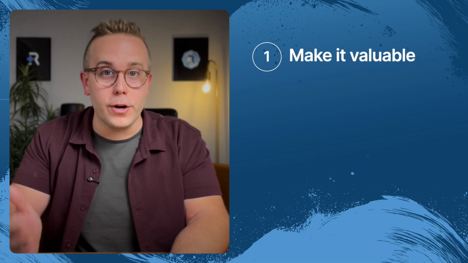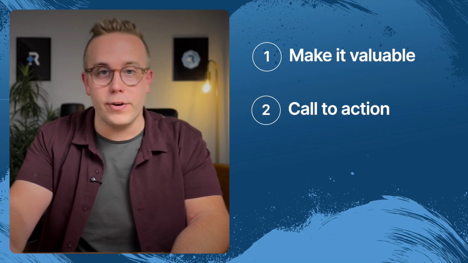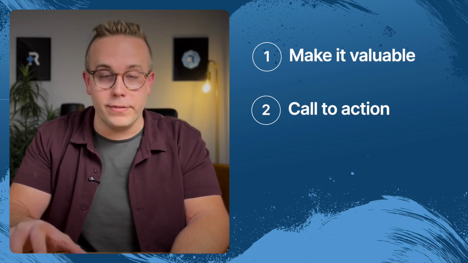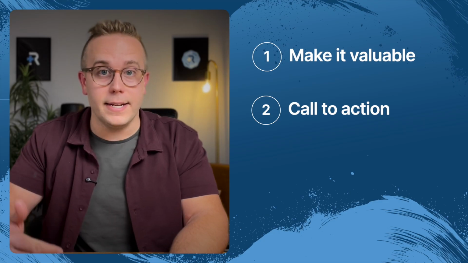So the first pro tip here with lead generators, number 1, actually make it valuable. Number two, include a call to action. You don't want to create lead generators or checklists or free PDFs or any sort of lead generator if you're not actually calling somebody to do something and to take a next step with your brand.